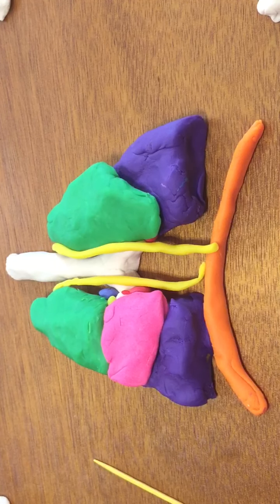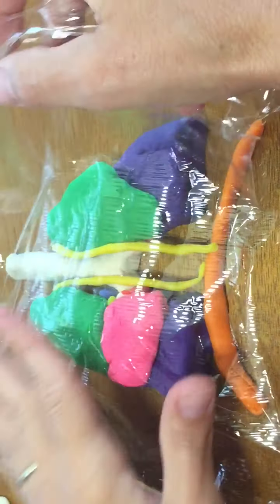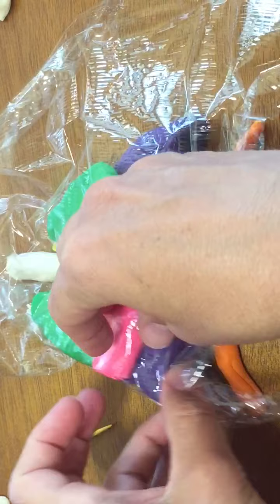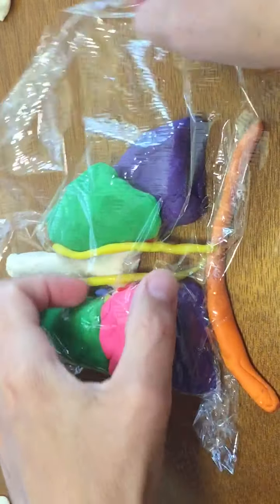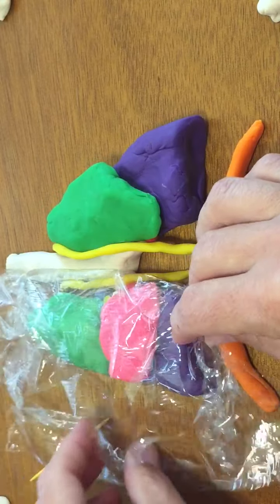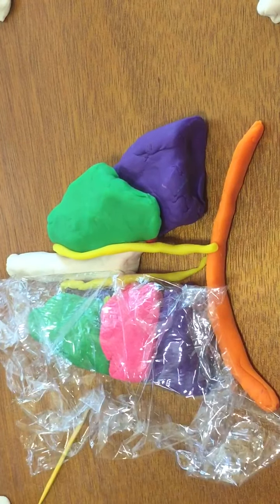The last piece of this puzzle is the pleura. So the pleura is a thin, slippery membrane that covers the surface of the lung as the visceral pleura, and then it doubles back and covers the inside of the rib cage as the parietal pleura.